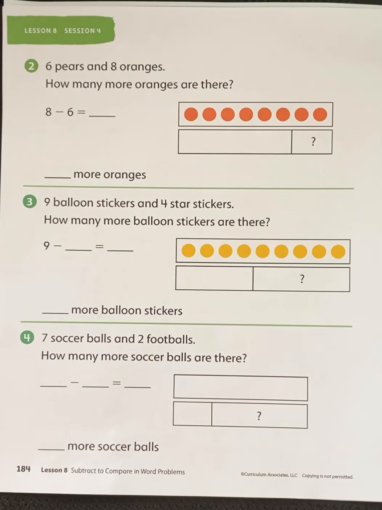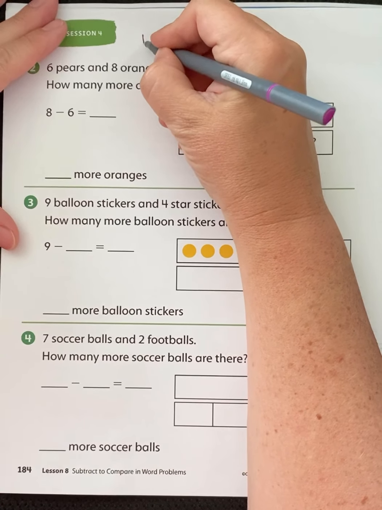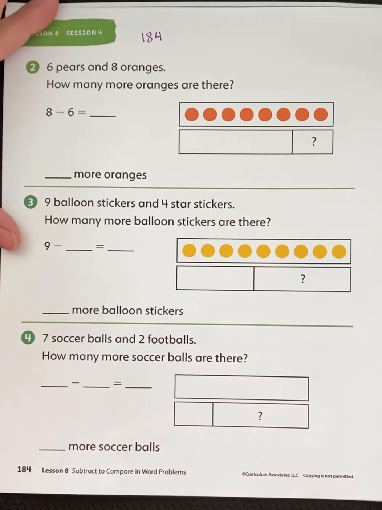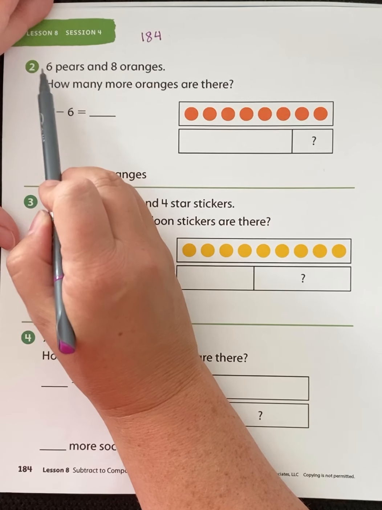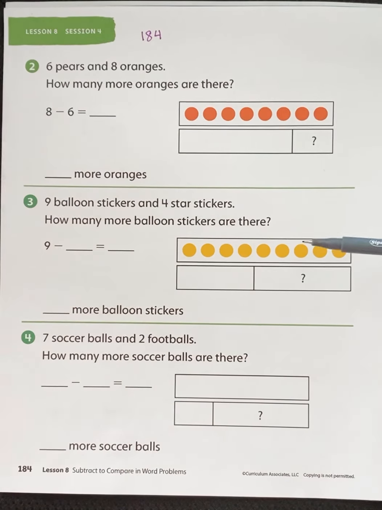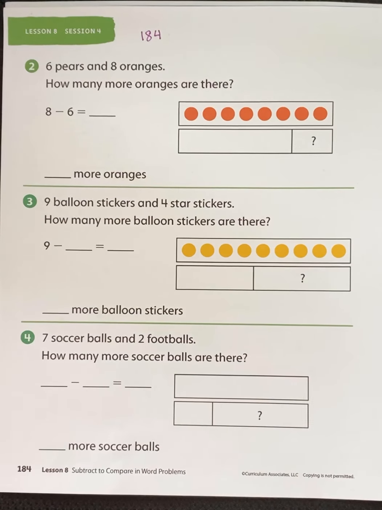Lesson 8, Session 4, page 184. Problem number 2. So what I want you to do is try to figure out these problems on your own.